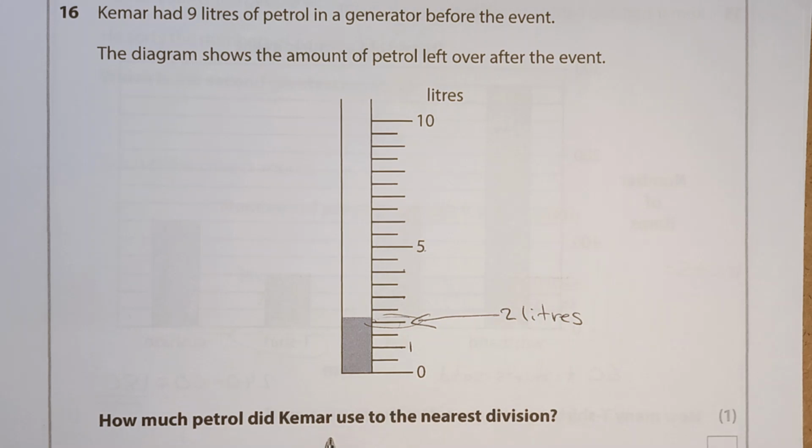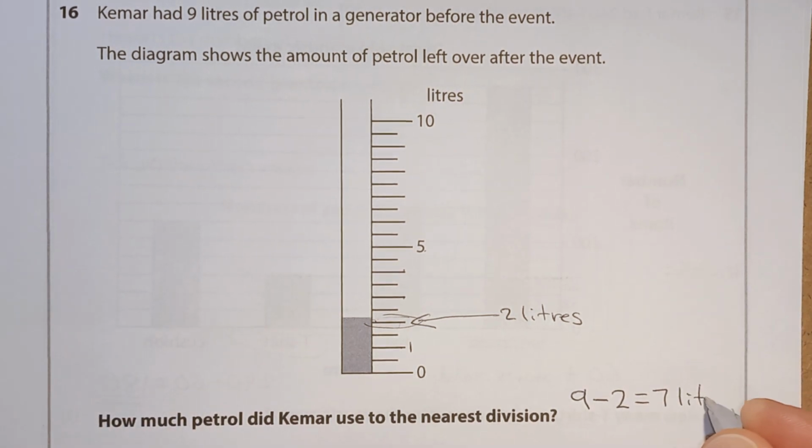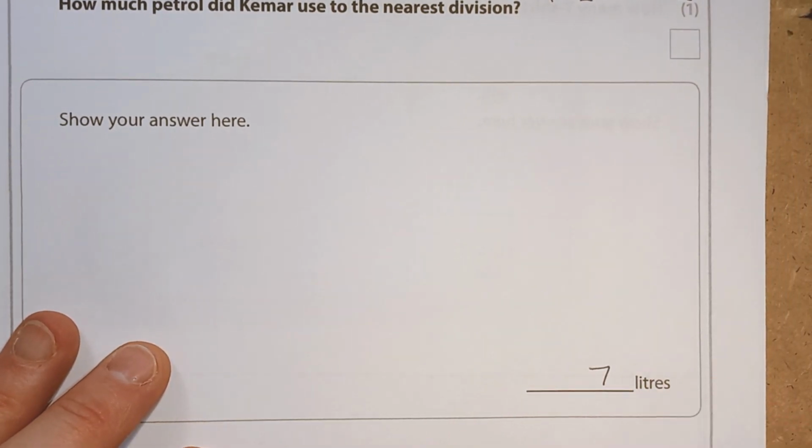They want to know how much petrol did Kemar use. And he started with 9 litres. So if he started with 9 and he's got 2 left, then the difference must be how many he used. Well, 9 minus 2, we can do this in our heads. Just count back. 8, 7. So 7 litres. In fact, we can write that down here.